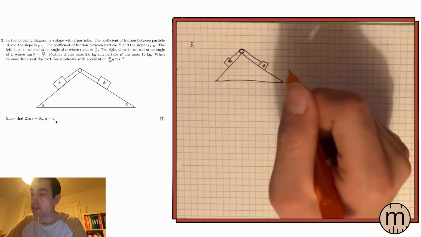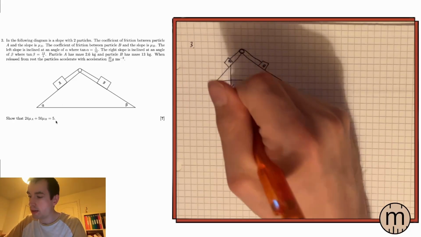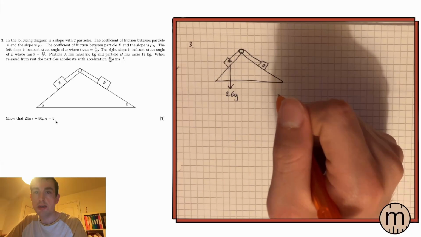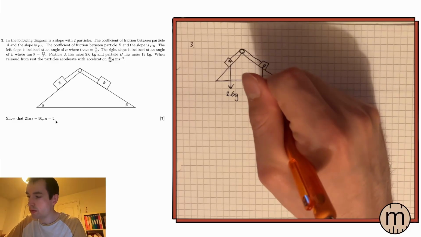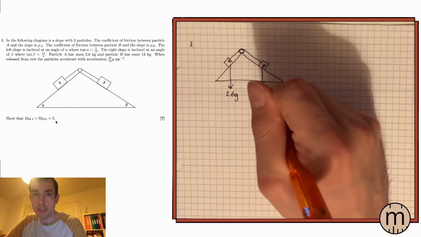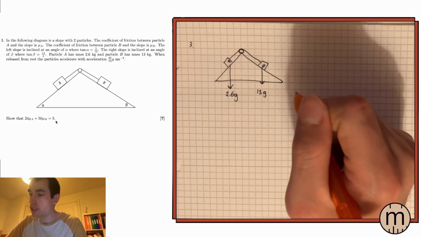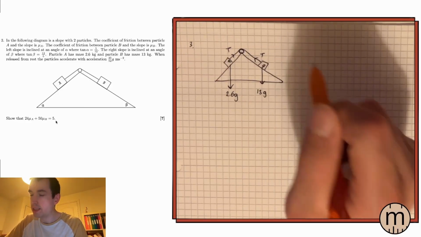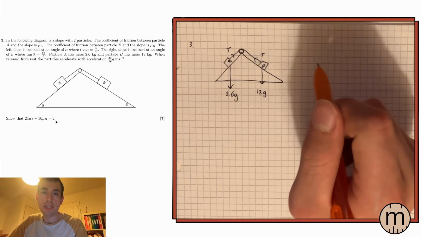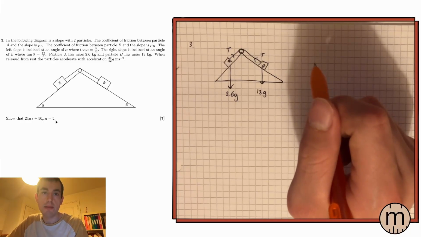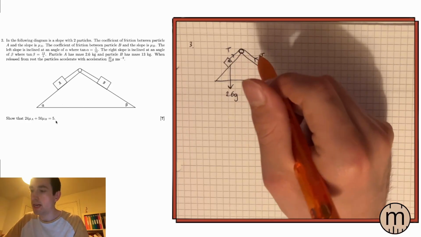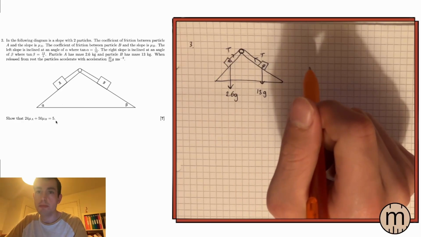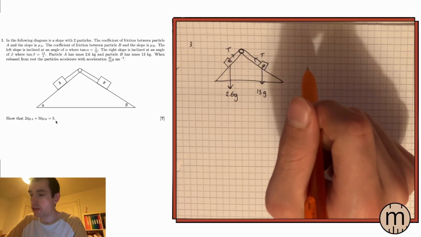I'm probably going to start with my forces on my diagram. For A, we've got the mass times g to get the weight, to get the force. Similarly for B, 13 is the mass, so 13g is the force. Tension is always away, T up here, T up here. The tensions are the same, even though it doesn't say, because they're attached by a light string and the pulley is smooth. That could be a modelling assumption, so remember that that's true.